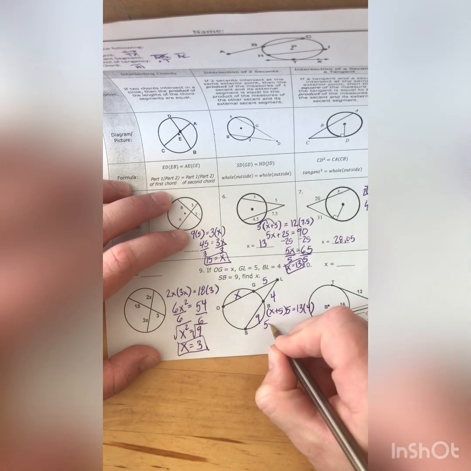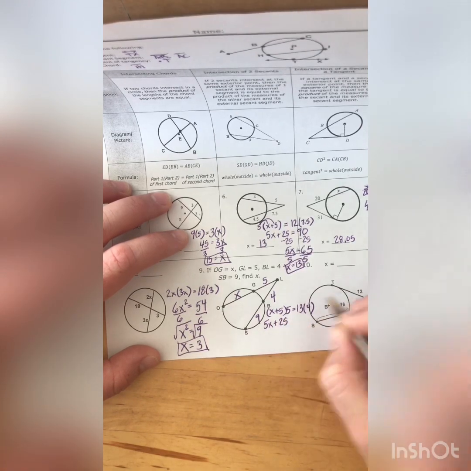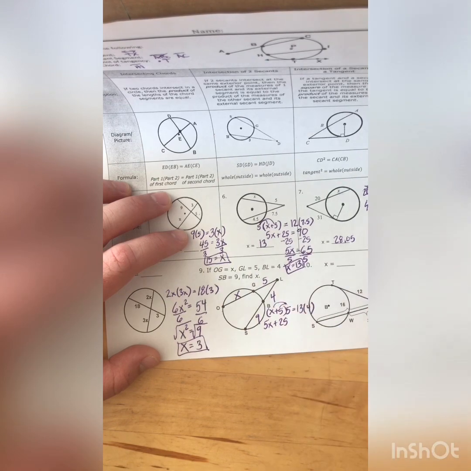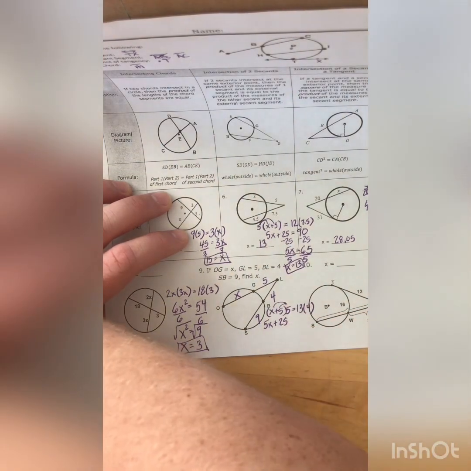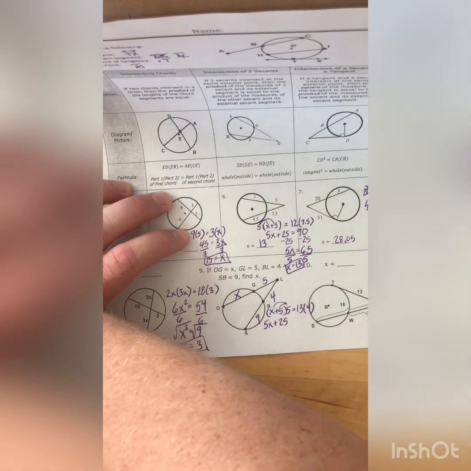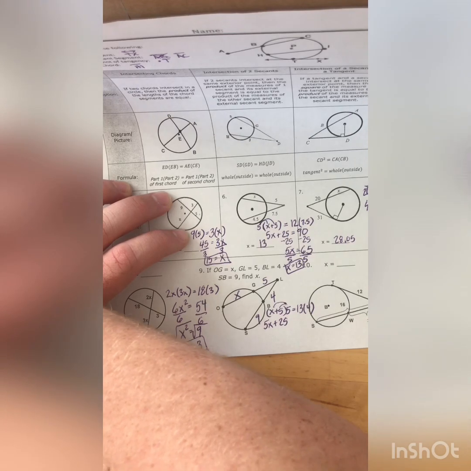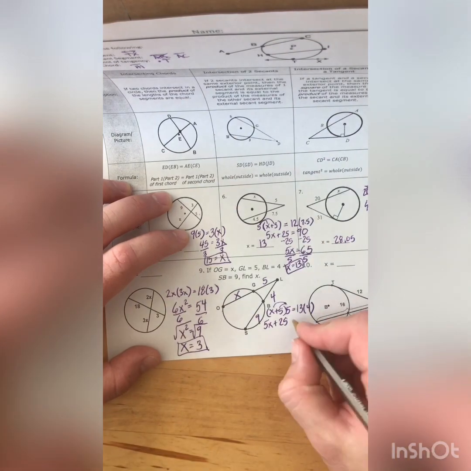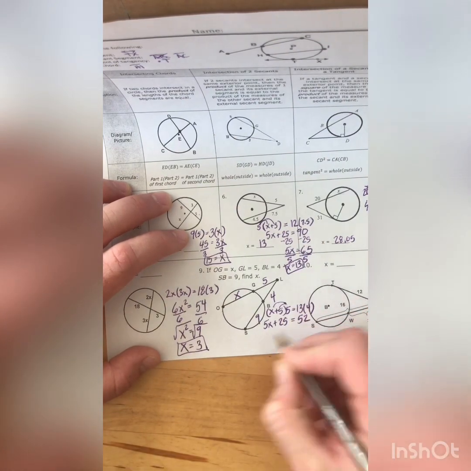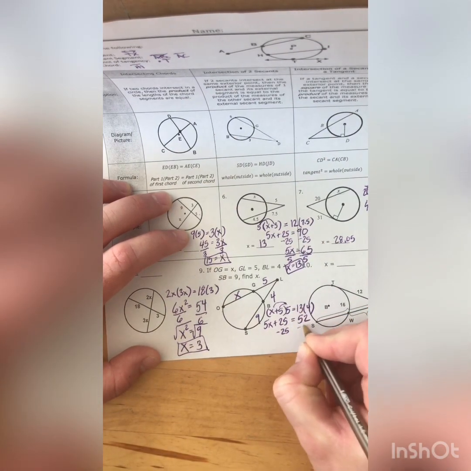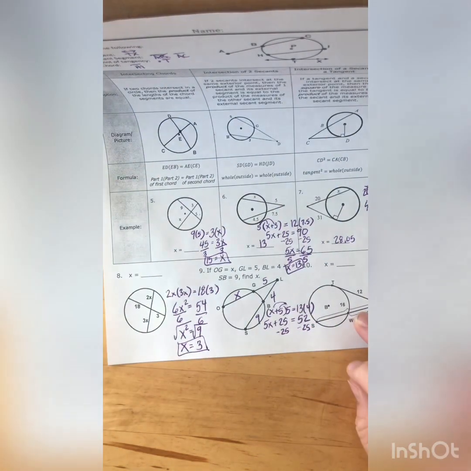So 5x plus 25, again, we're distributing to both parts there, okay? 13 times 4. Okay, we end up with 52 over here on the side. Going to subtract 25 from both sides.